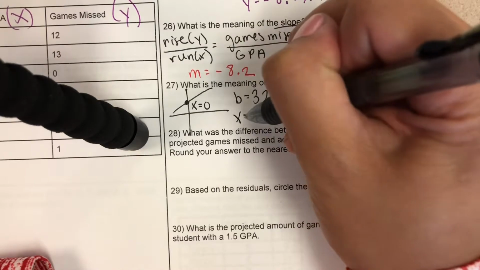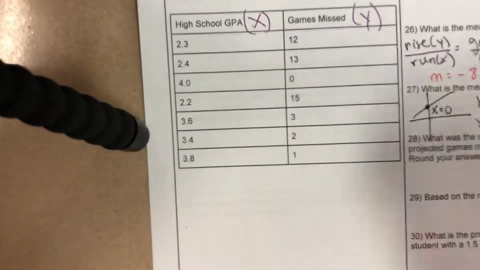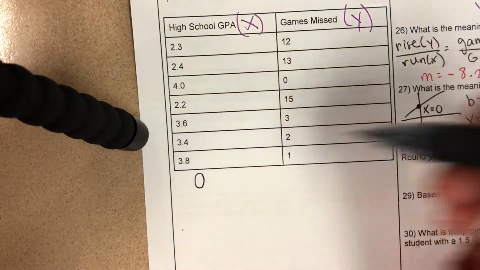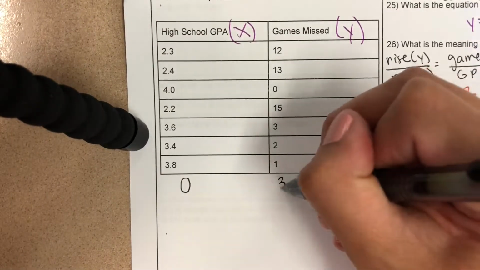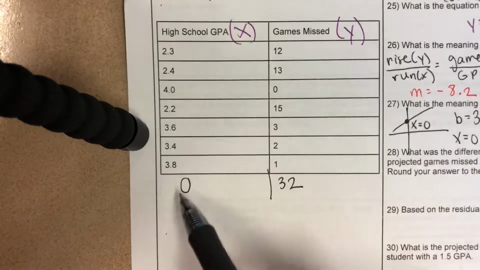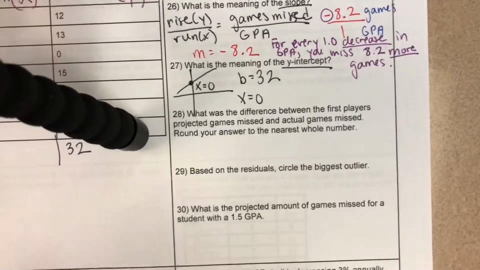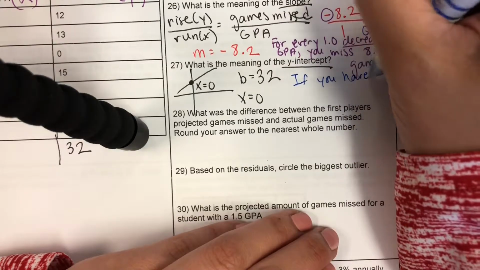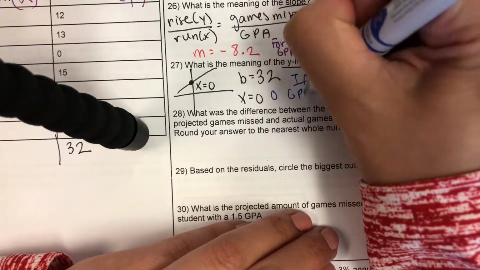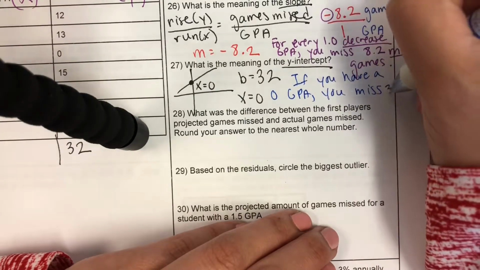If I know that x equals 0, what does that mean? Well, my x value being 0 means that my high school GPA would be 0. And if my high school GPA is 0, my y-intercept is 32 games. Now, what does this mean? If I have a 0 GPA, that means I miss 32 games. So that is basically the answer. If you have a 0 GPA, you miss 32 games.